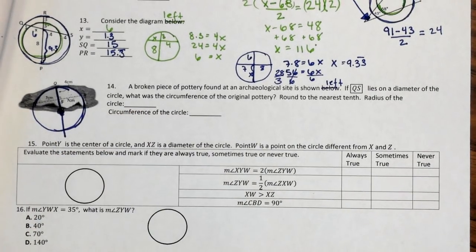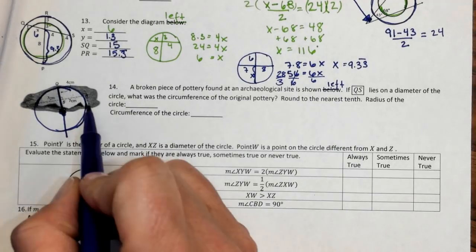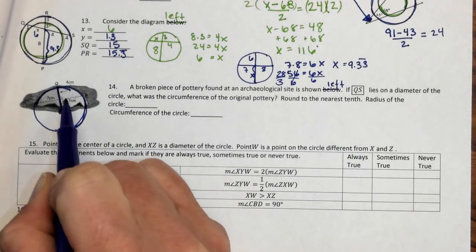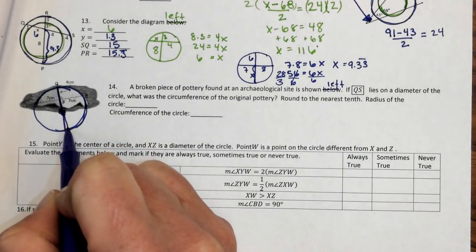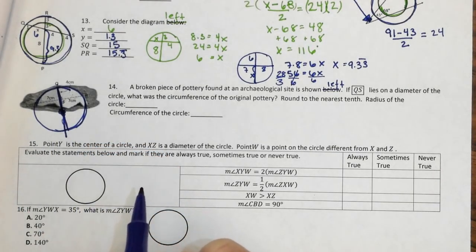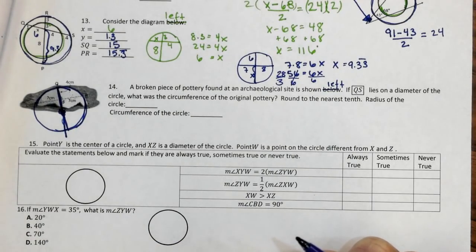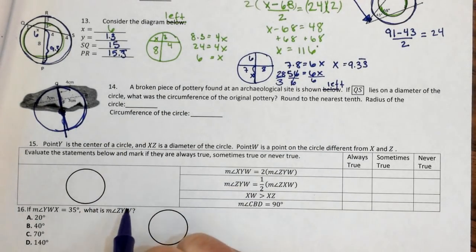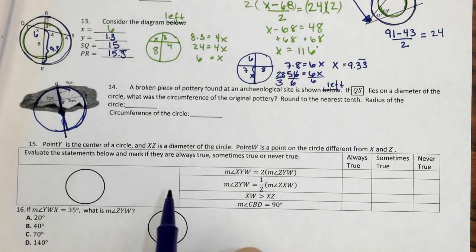A broken piece of pottery found at an archaeological site is shown to the left. If QS lies in the diameter of the circle, what is the circumference of the original pottery found to the nearest tenth? Radius of the circle. Okay, radius of the circle and the circumference of the circle. So we want the radius of the circle.